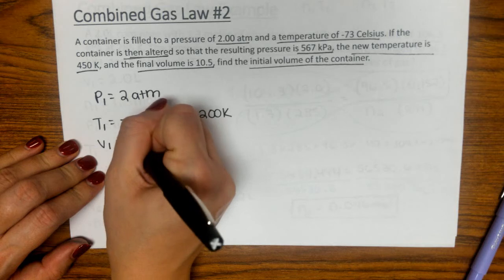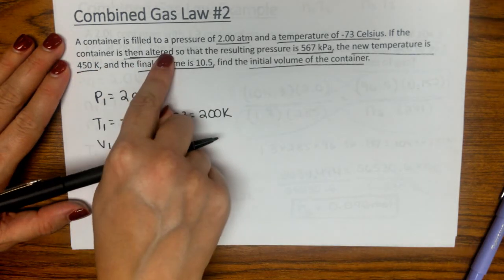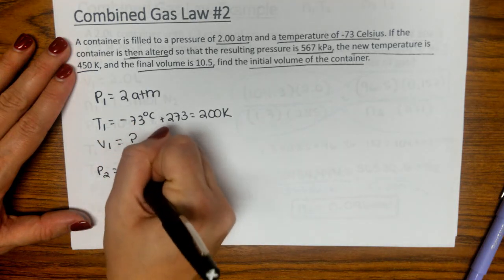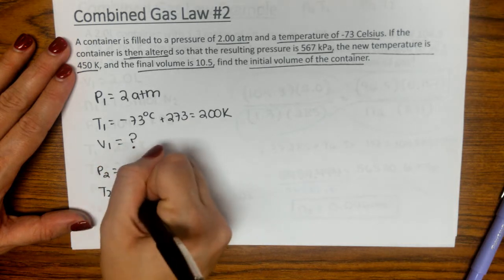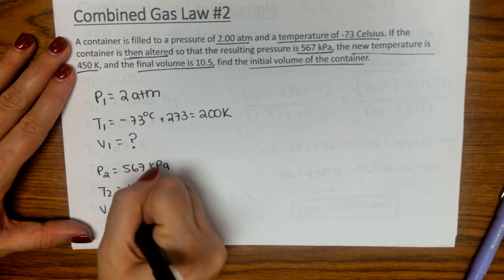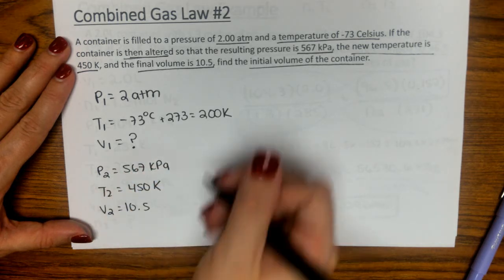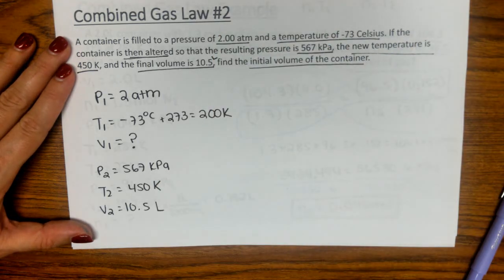So V1 is our unknown. Then the container was altered, so it's changed. The new pressure, my P2, is 567 kPa. My T2 is 450 Kelvin. And my V2 is 10.5. And it didn't say a unit. That is a typo. I'm going to say it's liters for our sake. Sorry.